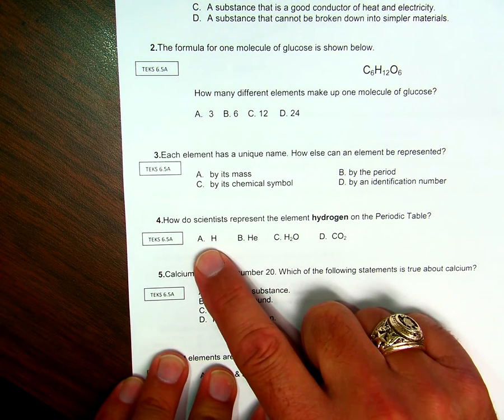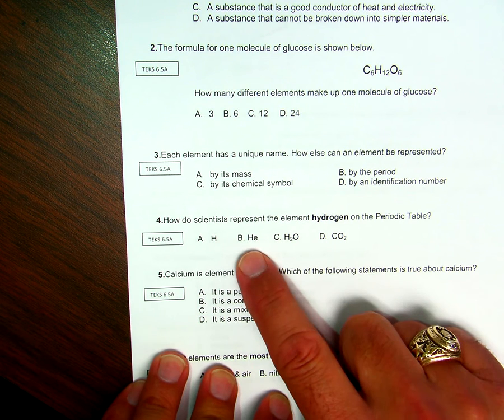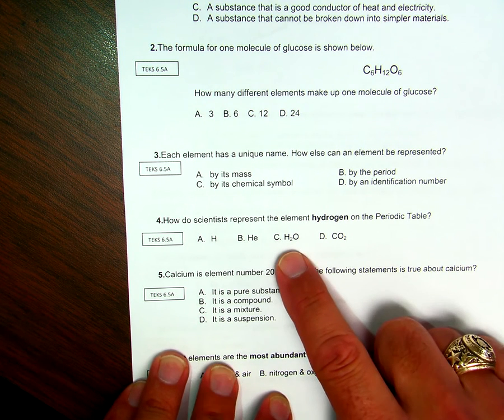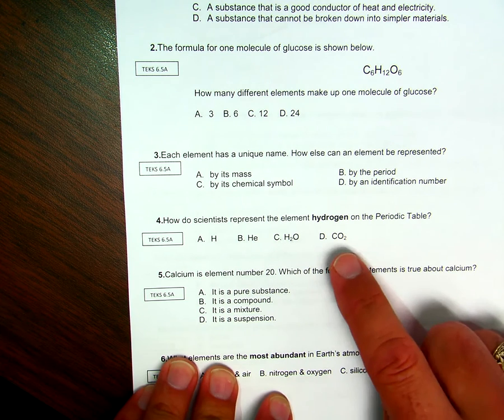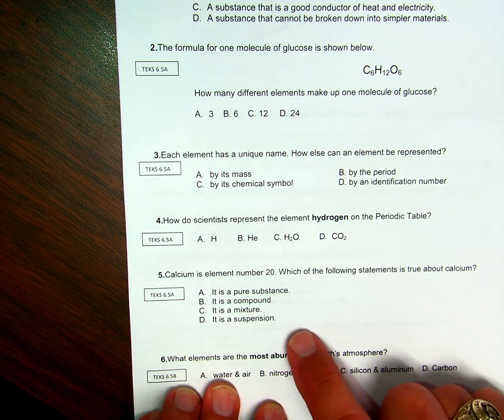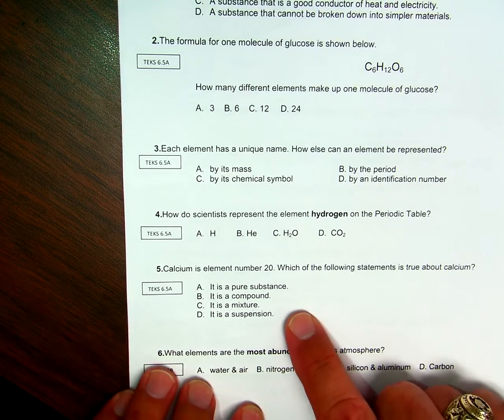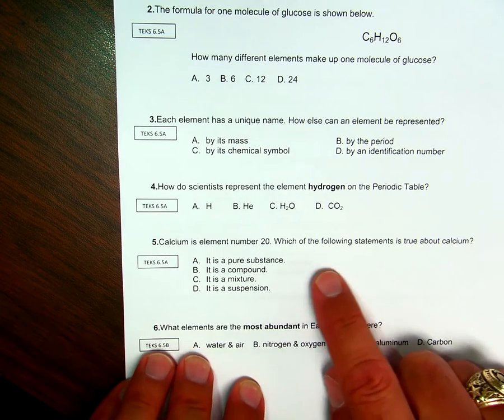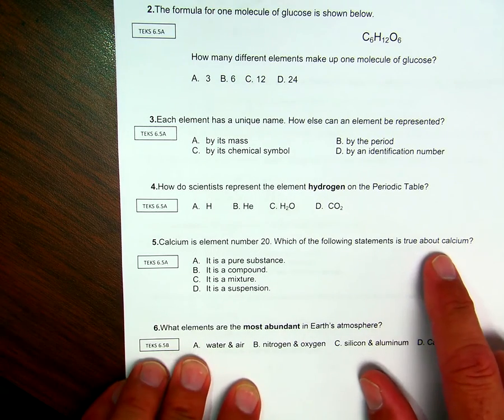Is it A, with the letter H, B, the letters HE, C, H2O, or D, CO2? Number five, calcium is an element number 20. Which of the following statements is true about calcium?